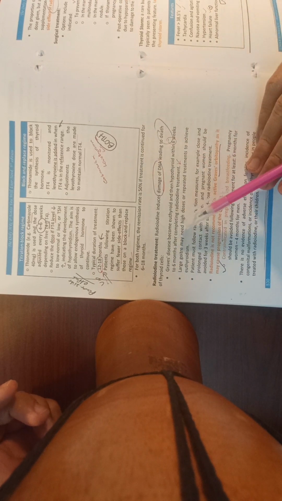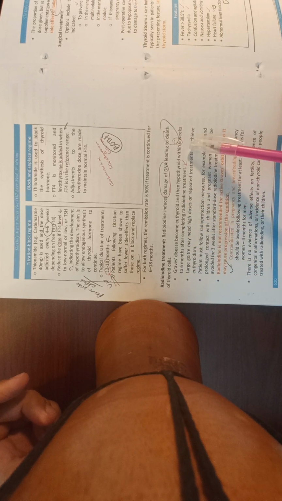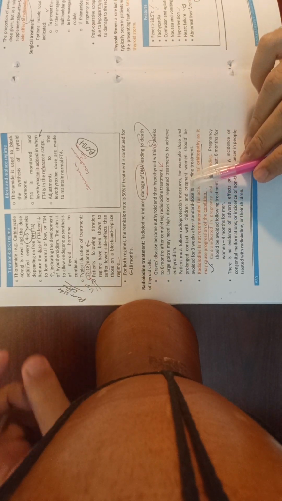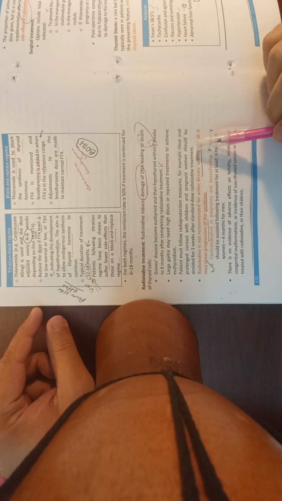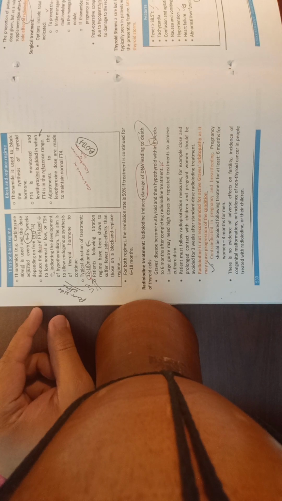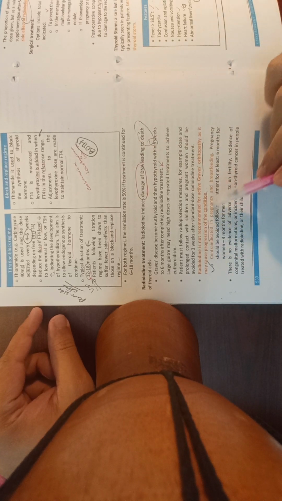Okay, radioiodine treatment. Radioiodine induces damage of DNA, leading to death of thyroid cells. So Graves' disease becomes euthyroid and then hypothyroid within 6 weeks to 6 months after completing radioiodine treatment. A large goiter may need high dose or repeated treatment to achieve euthyroidism. Patients may follow radioprotection measures. For example, close and prolonged contact with children and pregnant women should be avoided for 3 weeks after a standard dose of radioiodine treatment. Radioiodine is not recommended for active Graves' orbitopathy, as it may cause prolonged progression of the condition.